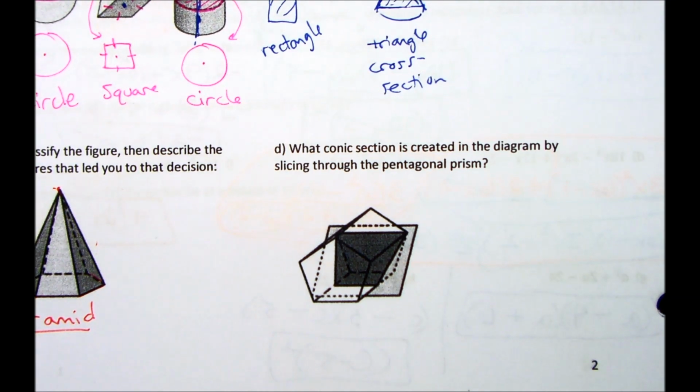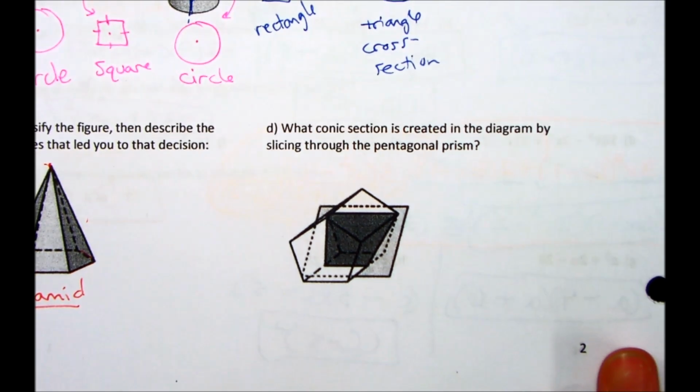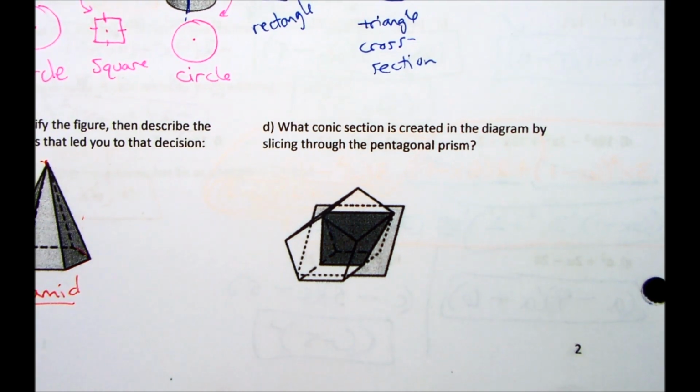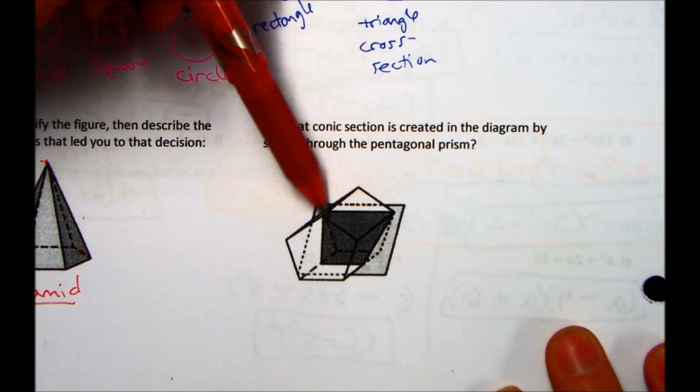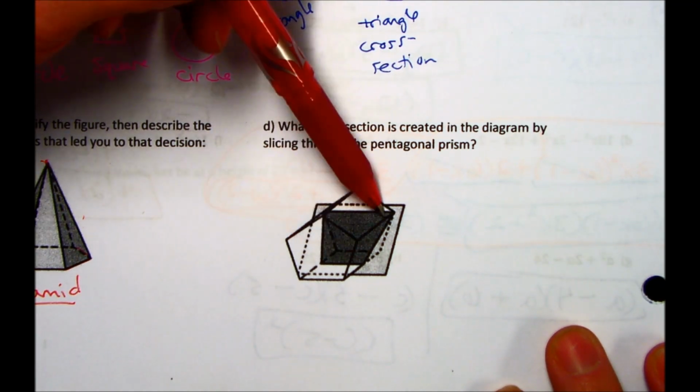All right, and the last one here in the geometry, I think this is, nope, we got more geometry. Okay, so what conic section is created in the diagram by slicing the pentagonal prism? So we have a pentagonal prism, and they're showing us a slice straight down here.